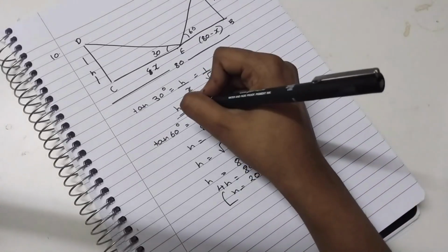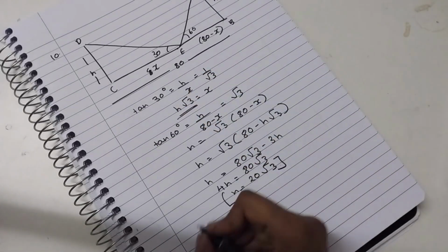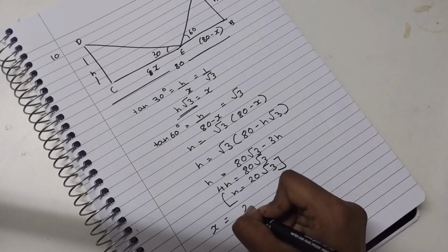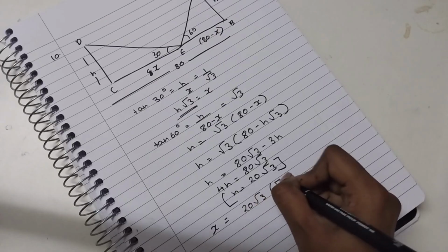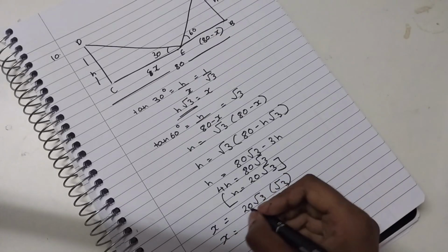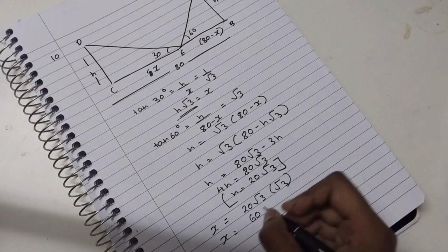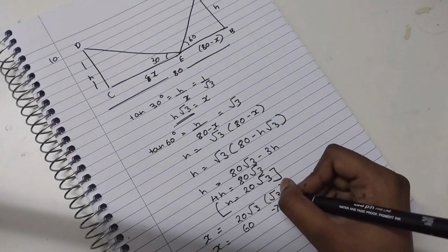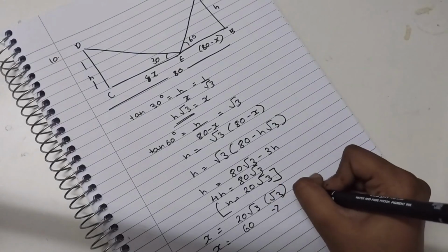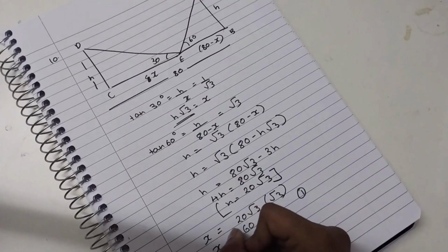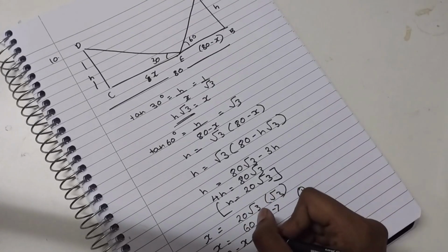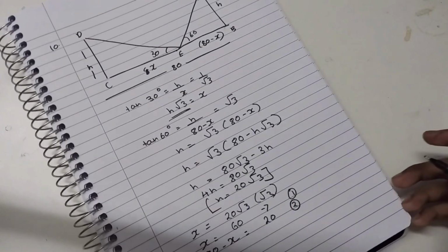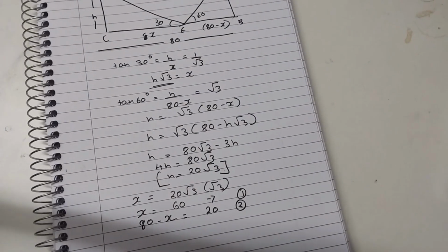So now that we know the value of h, we can substitute it here in order to find the value of x. So x is equal to 20 root 3 times root 3. So x is equal to 20 times 3, which is 60. And the value of EB is the distance of the point from the first pole. From the second pole, the distance is 80 minus x. So 80 minus x would be 20, which would be the distance of the point from the second pole.